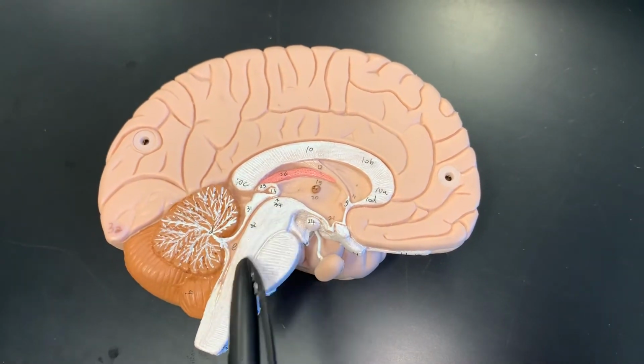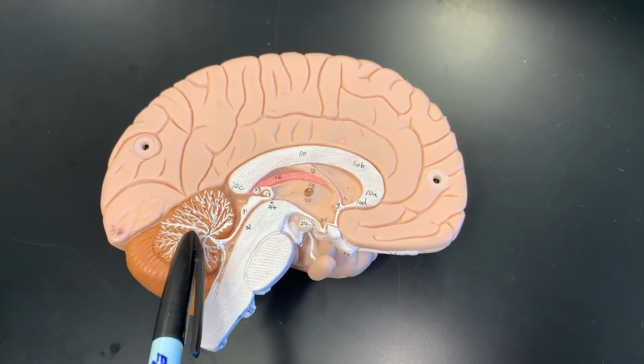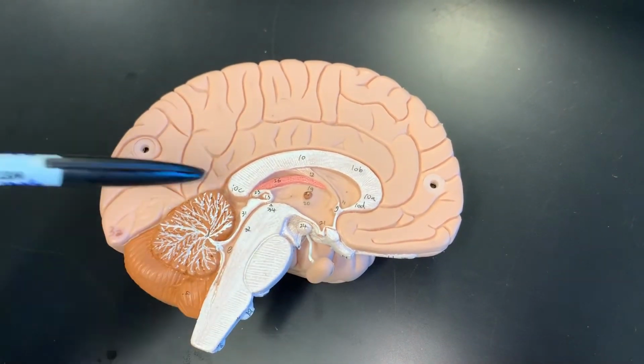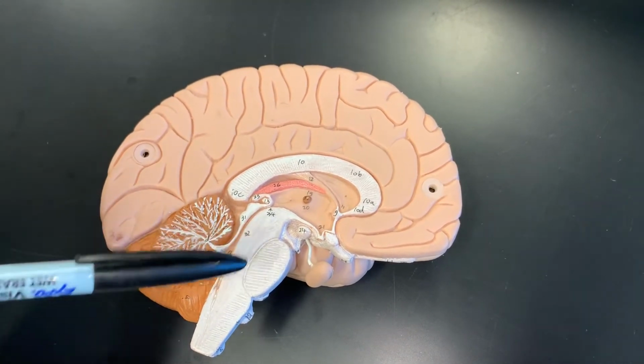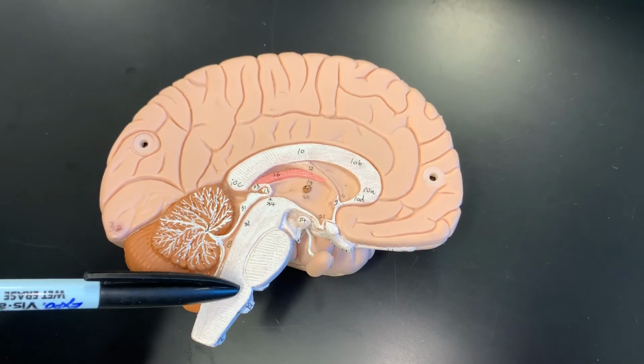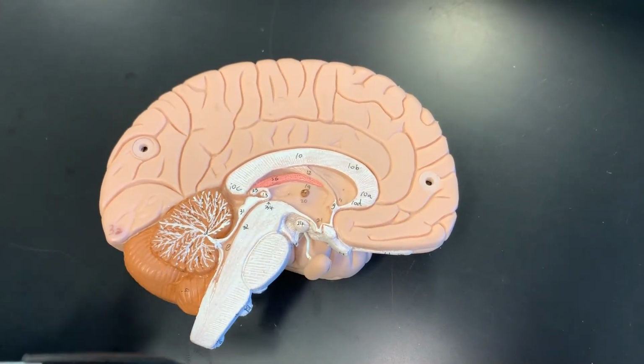Next, we have our brainstem. And our brainstem sits in front of our cerebellum, which we saw from the outside as well. The brainstem is divided into 3 parts. We have our midbrain. This round area is the pons. This lower area is the medulla oblongata. And then as it narrows down, it will continue as the spinal cord and run down the spine.